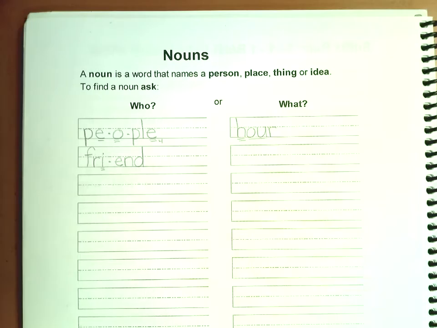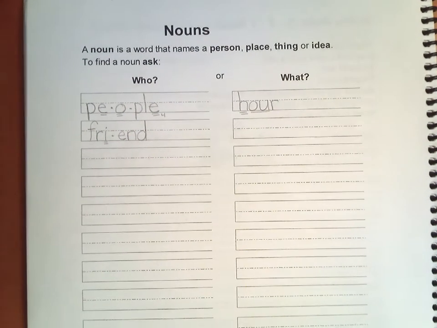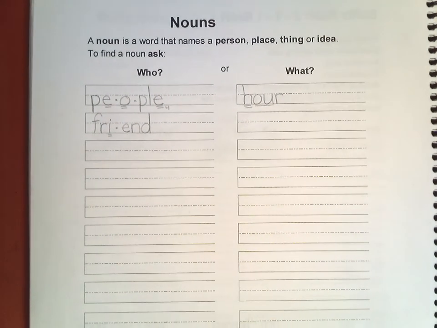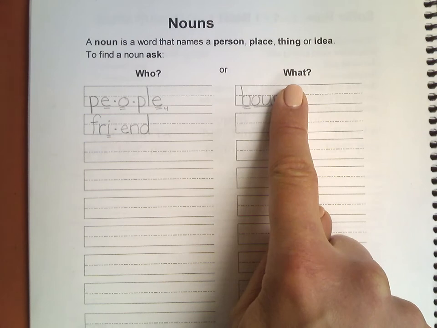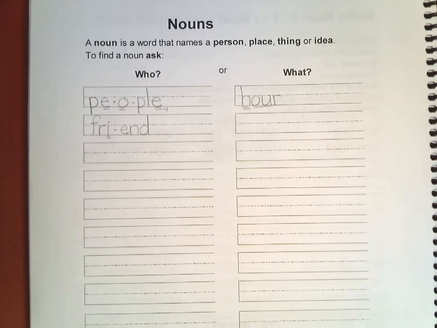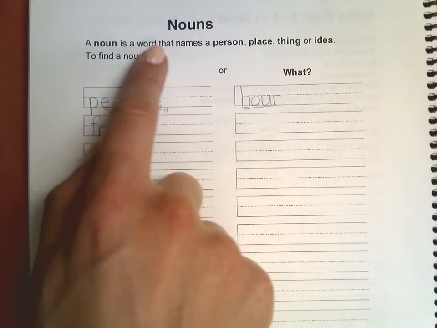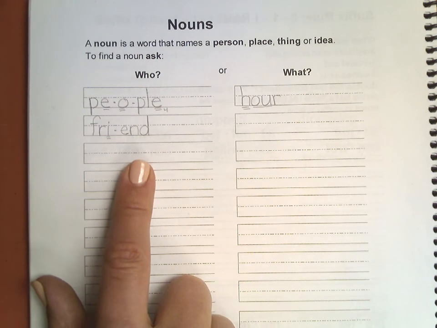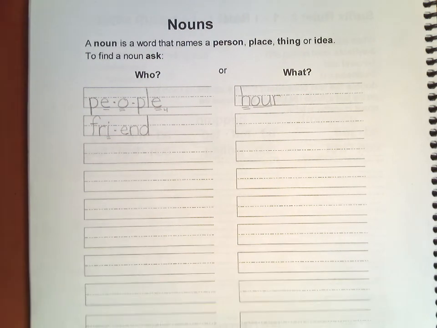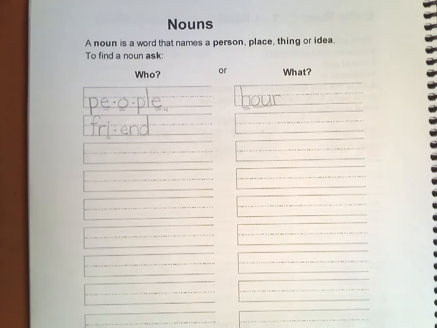So let's go to our nouns page. As you can tell, I'm very behind on my nouns page. But is a guy a who or what? All right, I hope we said who, because remember, all people are going to be whos. So on the who line, we're going to write guy. Which g do we use in guy, class?